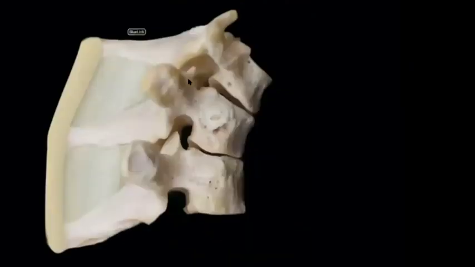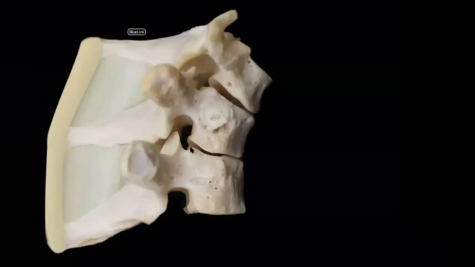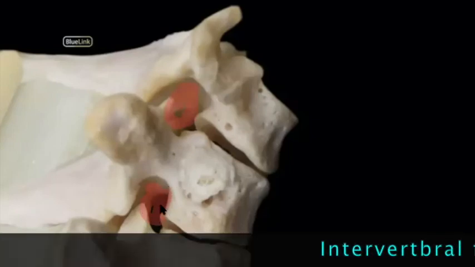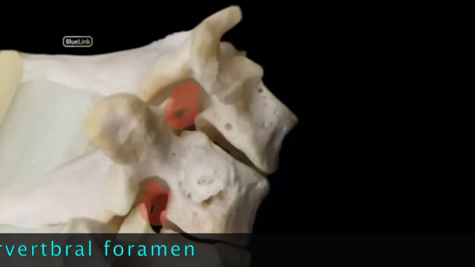All right, here are some articulating facets right here. These happen to be thoracic ones. Right here are the spinous processes. One of the reasons I'm using these articulating ones is you got these holes that are created when you start stacking up vertebrae together. These are your intervertebral foramen, right over here.